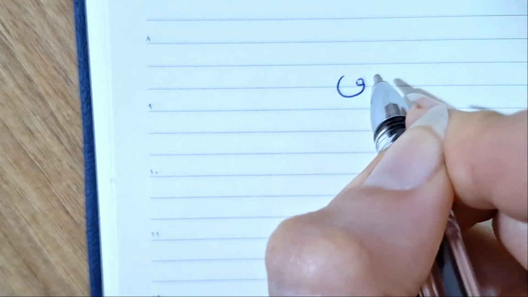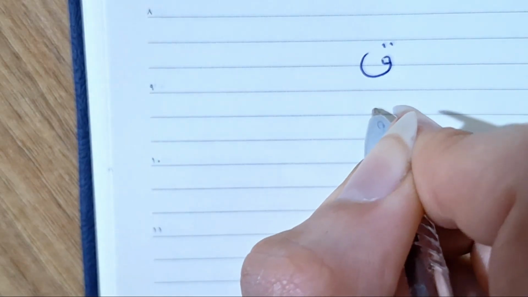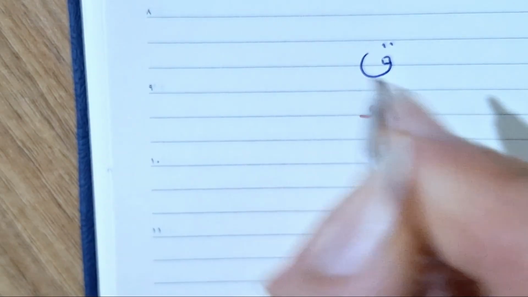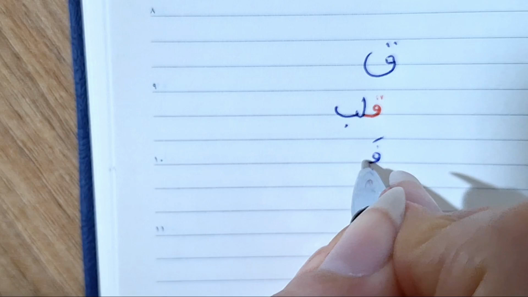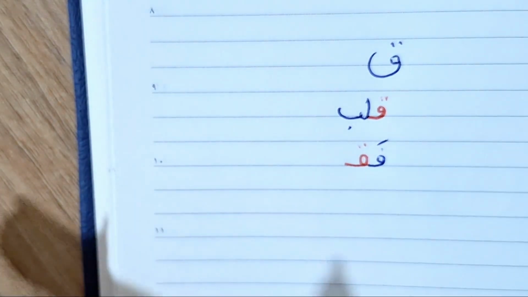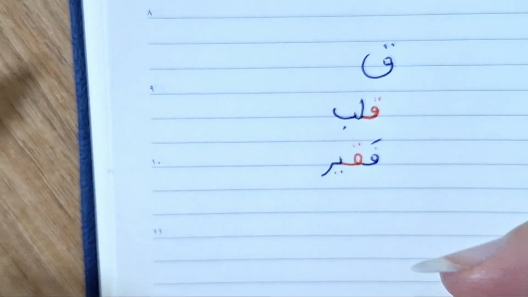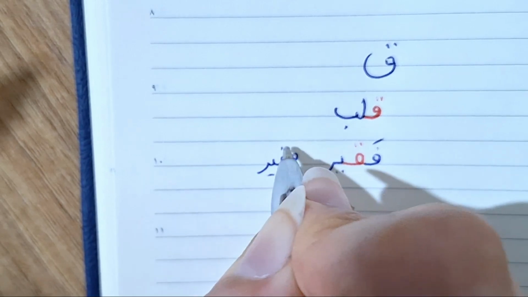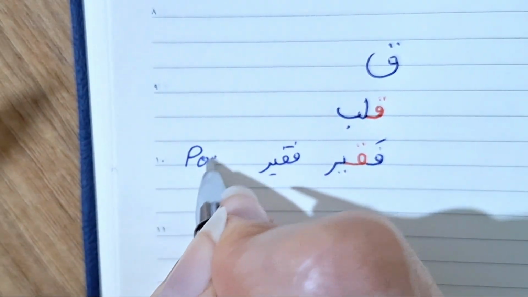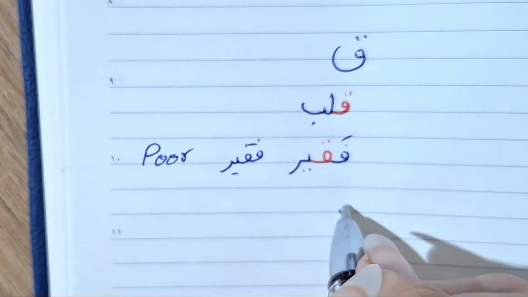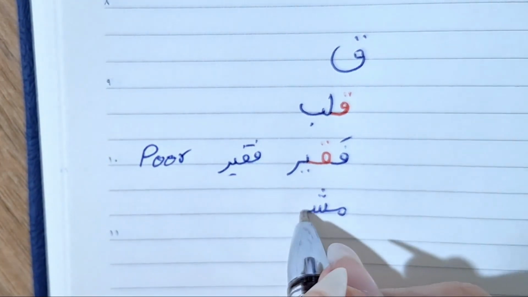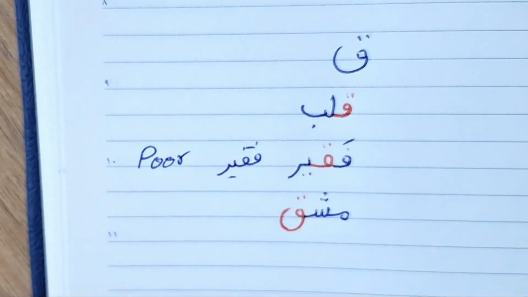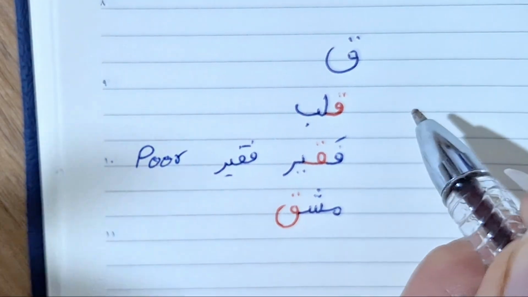Let's bring all kinds of Qaf together here, like the initial one in qalb, the middle one in faqir, f plus a plus q plus e plus r. Faqir means poor, although it's Arabic, it's used in Persian a lot. Its Persian synonym is nadar. And the final Qaf in mashgh, the final but sticking one.